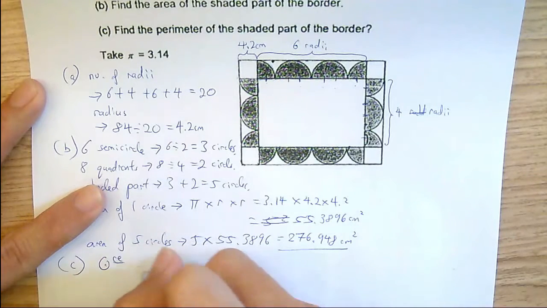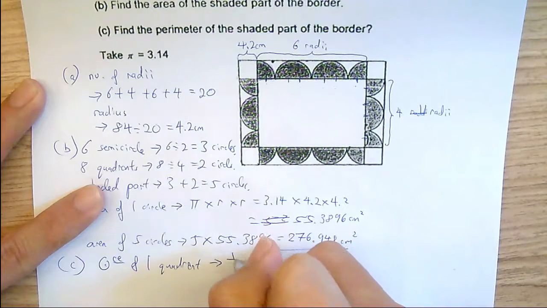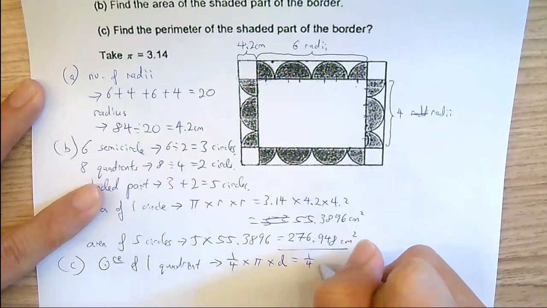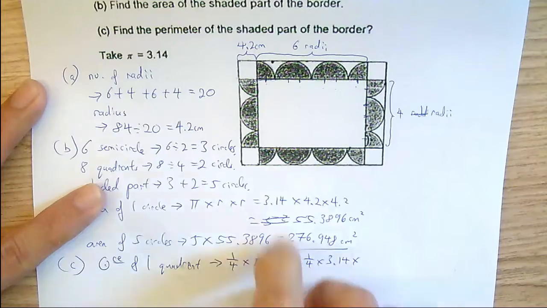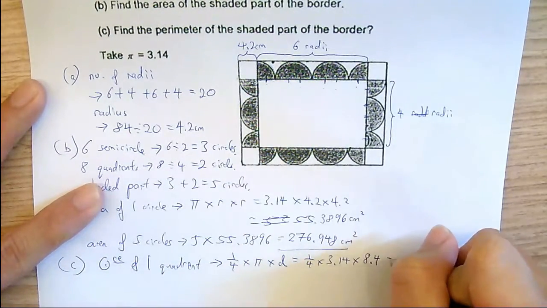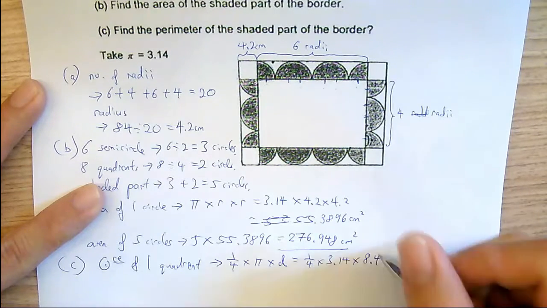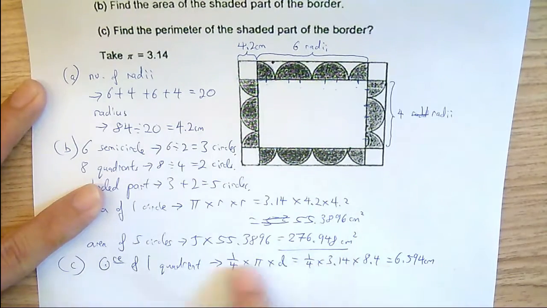So circumference of one quadrant will be 1/4 multiplied by pi times d. So 1/4 multiplied by 3.14 multiplied by the diameter. Just now we calculated that the radius is 4.2 cm, therefore the diameter will be 8.4 cm. Okay, so let's throw that inside the calculator: 1/4 multiplied by 3.14 multiplied by 8.4. So that will give us 6.594 cm.